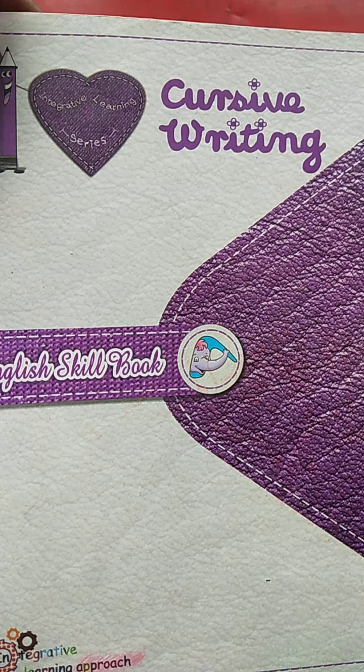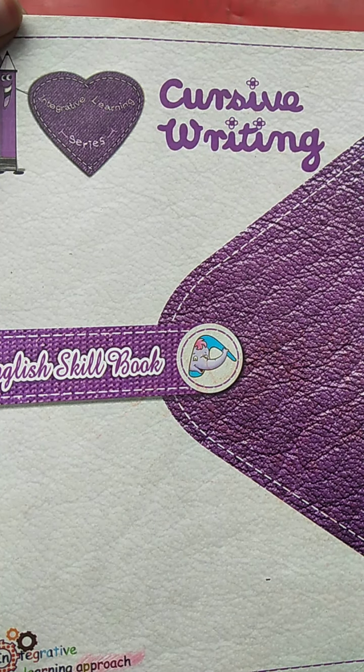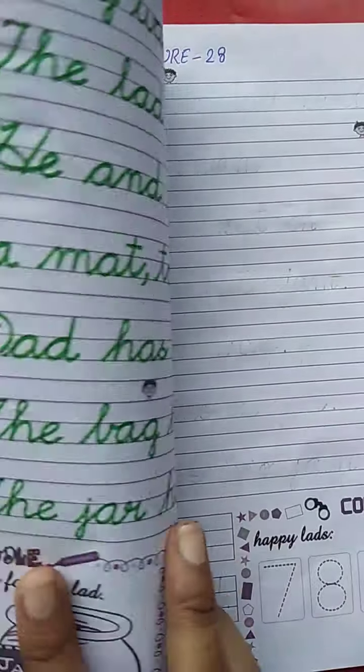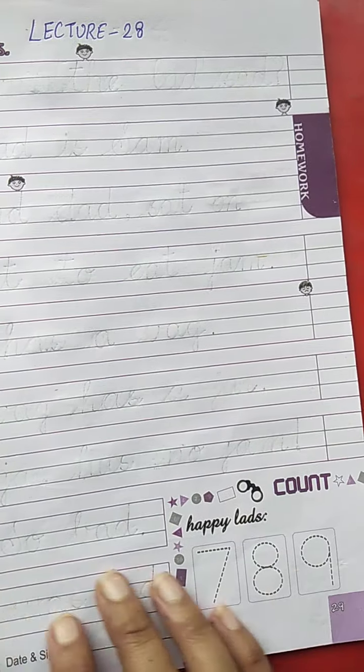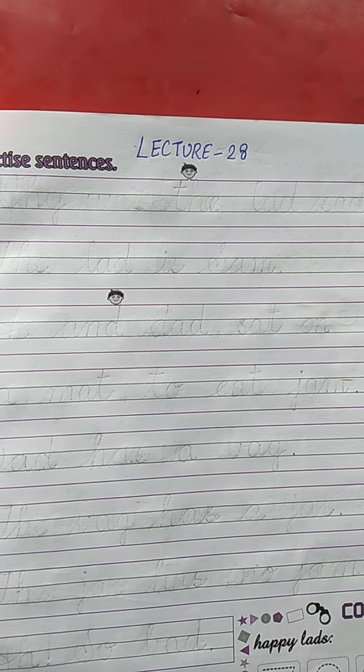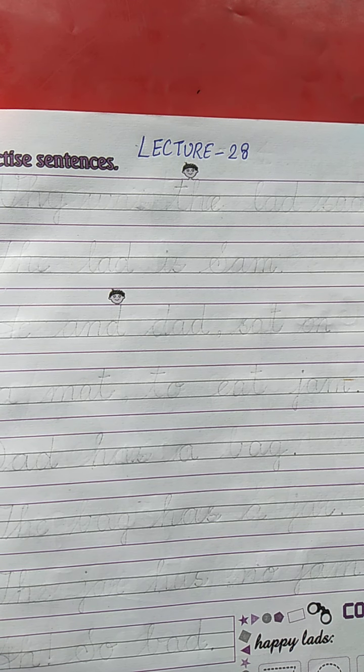Take out a book of I Love Cursive Writing. कौन सी book निकालनी है children? I Love Cursive Writing and open the page number 29. This is the page number 29 and lecture number 28. कौन सा lecture है children? 28. Today we will do the revision of phrases.